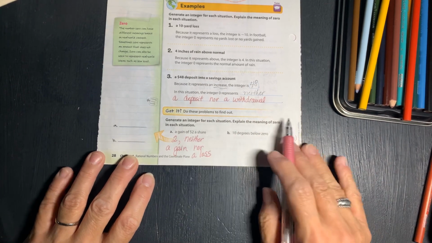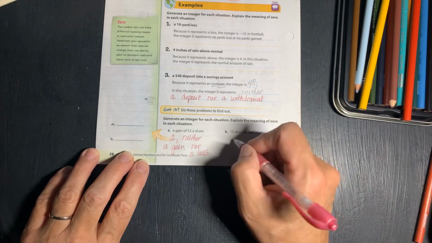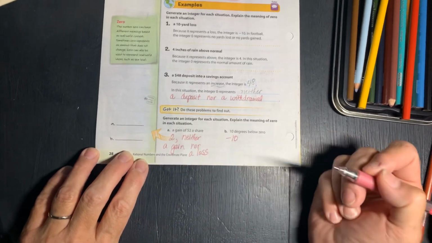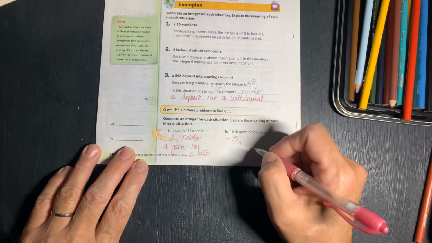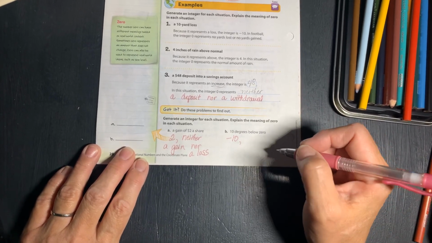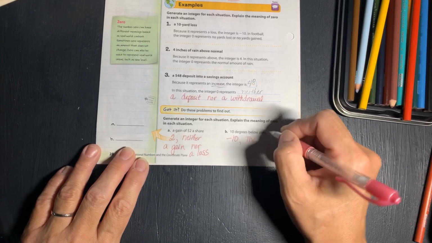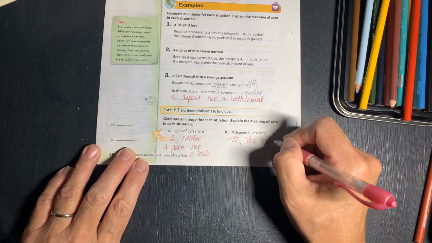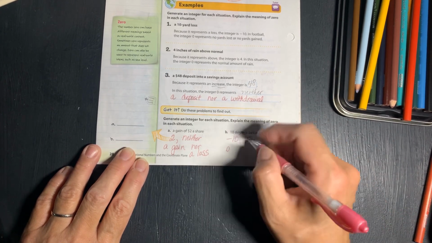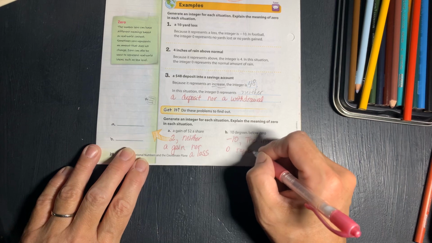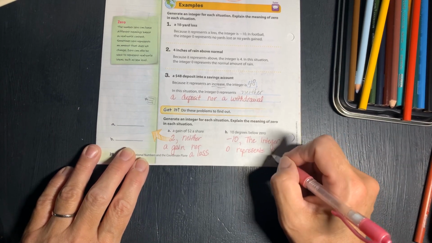How about 10 degrees below 0? Well, that's going to be -10, isn't it? And the integer 0 represents 0 degrees.